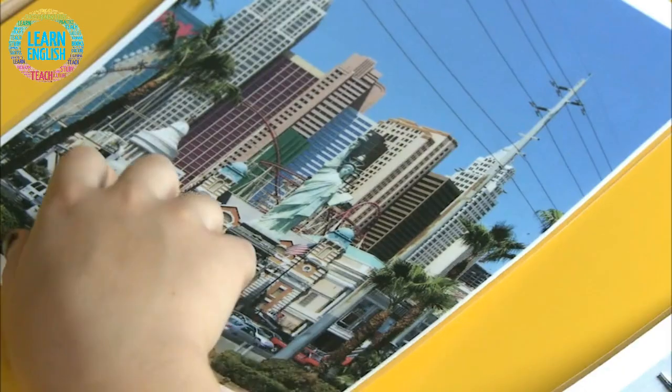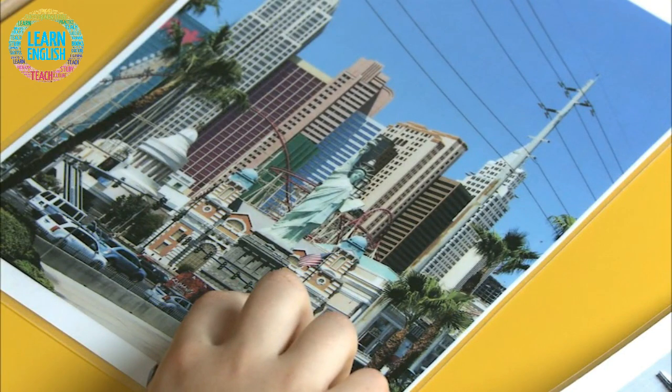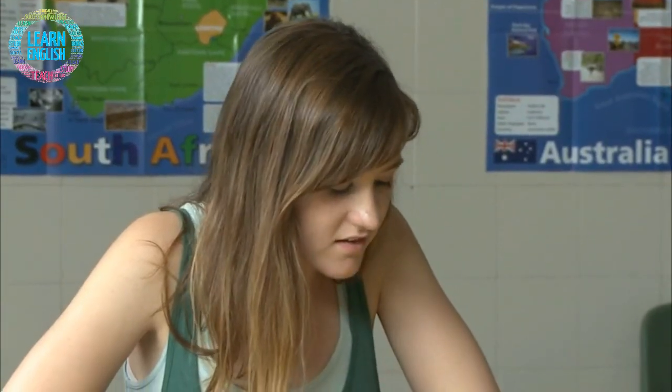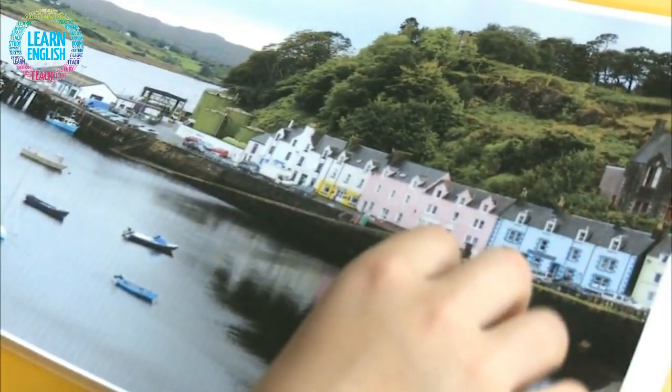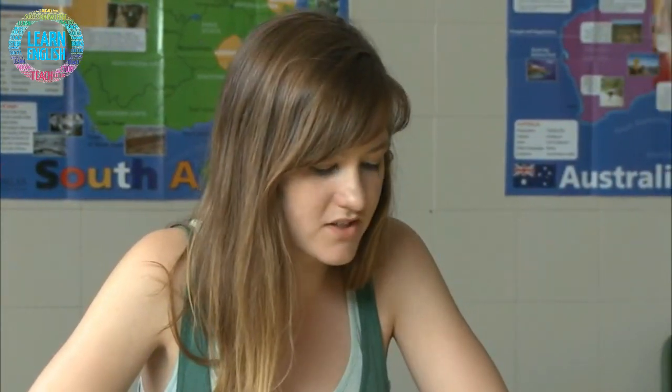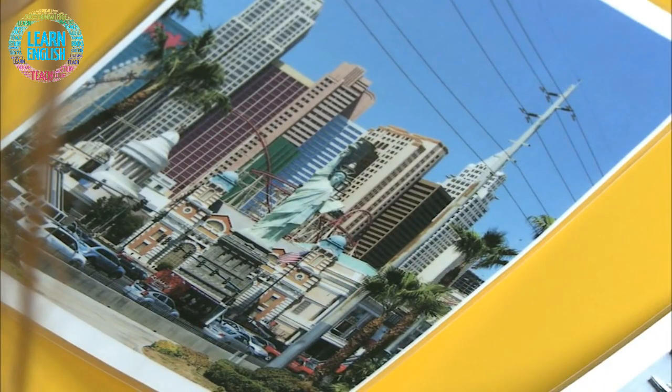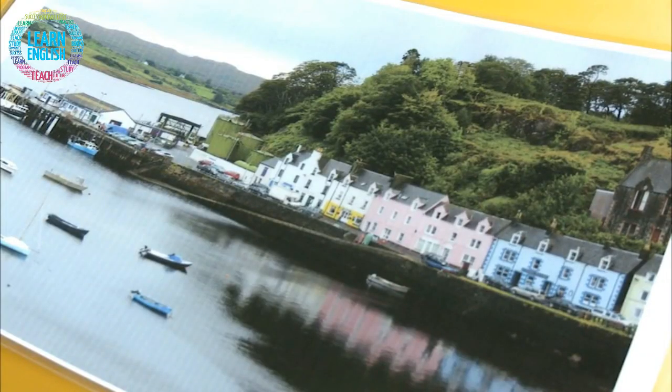Okay. In the first photograph, I can see a big city with lots of high buildings and lots of things to do, like a roller coaster or a Liberty Statue. Whereas in the second picture, I can see a small village that maybe is in the countryside because there's a lot of grass and green trees around. In the first picture, there are lots of cars. Maybe it's a traffic jam, whereas in the second one, there are just a few cars and some boats.